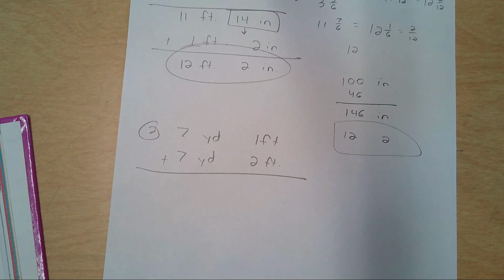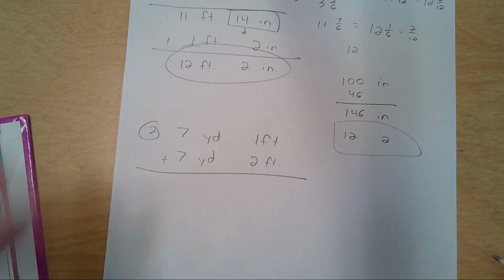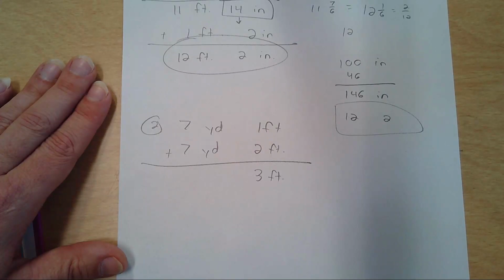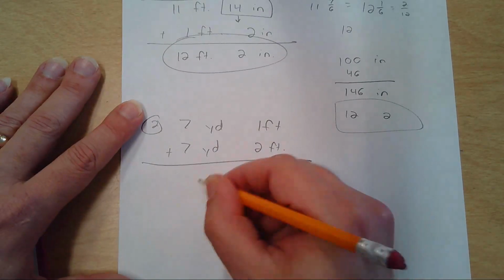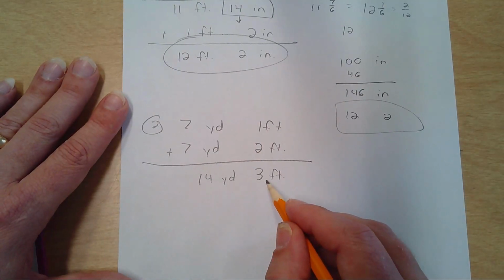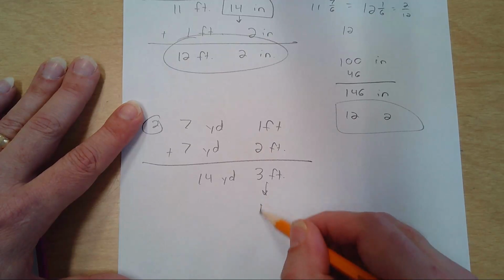This one would probably be just fastest and easiest just to tackle as you see it here. So 1 foot plus 2 feet is 3 feet. 7 yards and 7 yards is 14 yards. But of course 3 feet is actually just 1 yard.